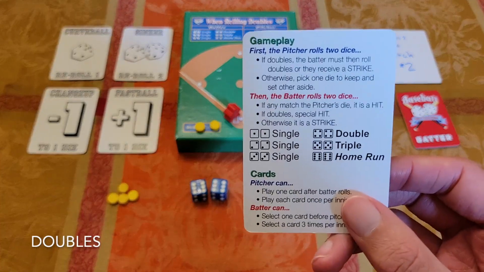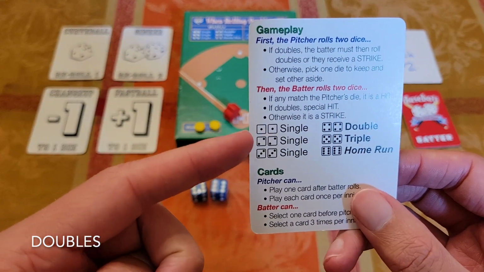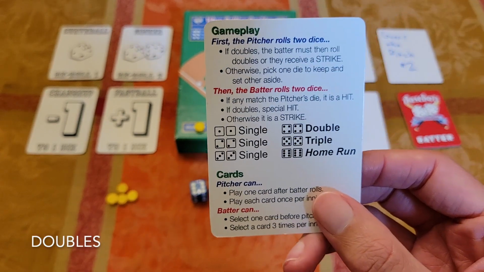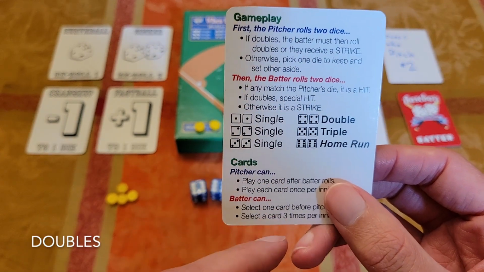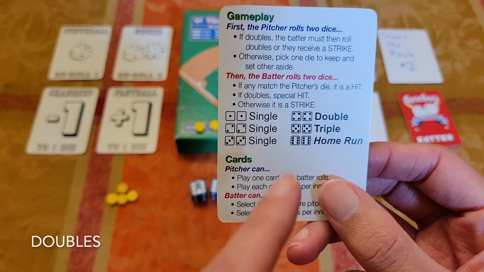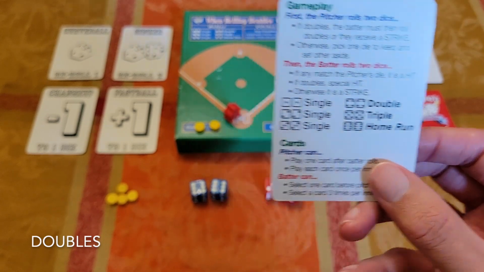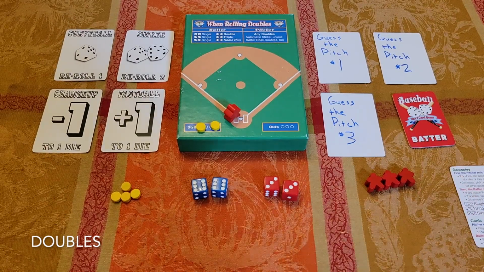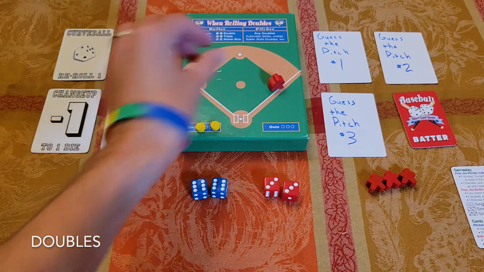For the batter, if you get double 1s, 2s, or 3s, it'll be a single hit. If you get double 4s, it's a double. Double 5s is a triple, and double 6s is a home run. In this case, we have double 3s, so that'll be a single.